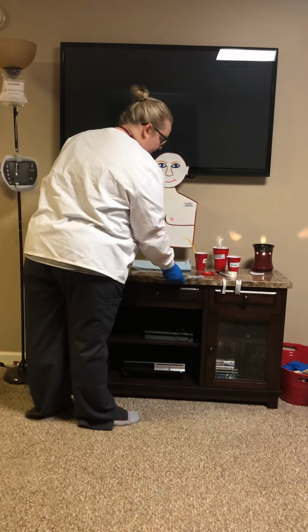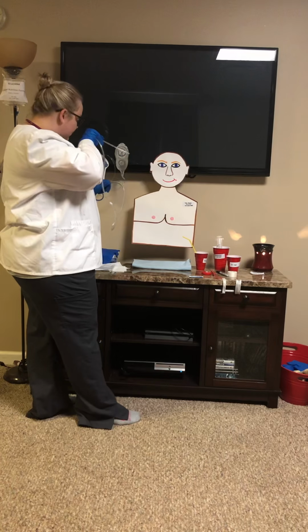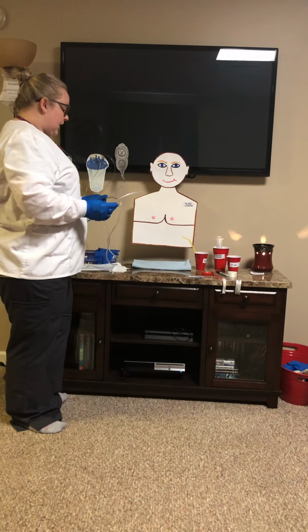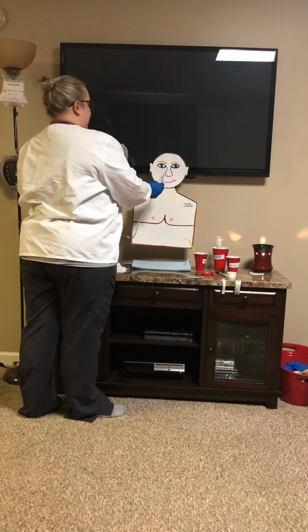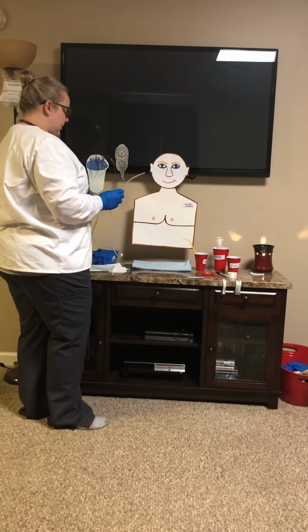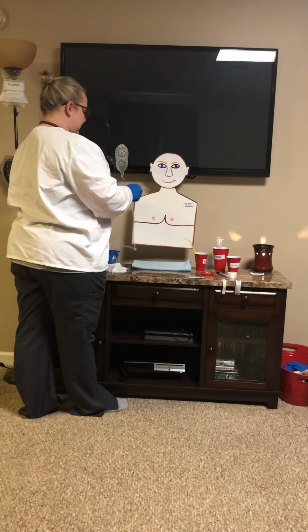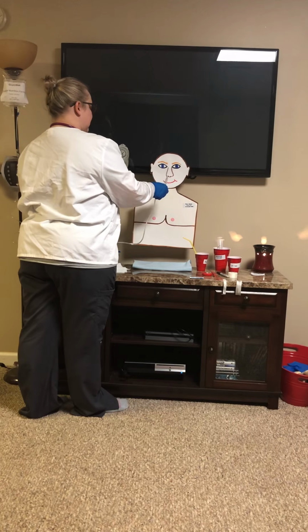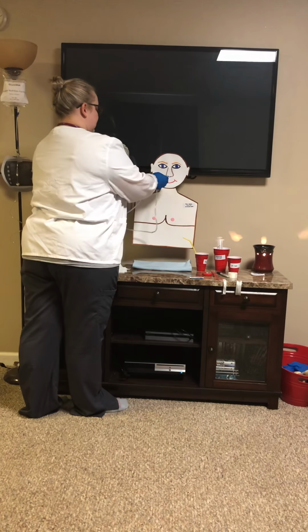I would lube the distal end 1 to 3 inches. I'm going to have my patient in a high Fowler's position, and I'm going to start inserting the tube. Mr. Doe, when you feel like you're going to cough, tilt your head towards your chest. He is tilted back at this time towards his pillow, and I'm going to start progressing the tube. And he starts to cough.